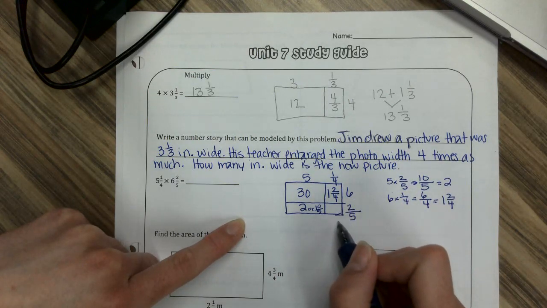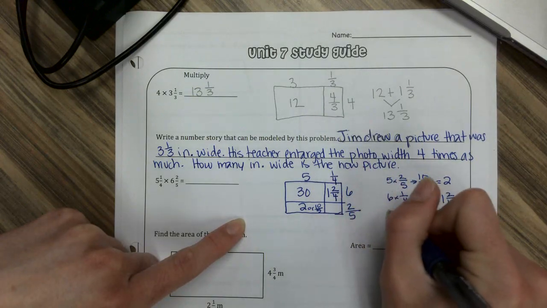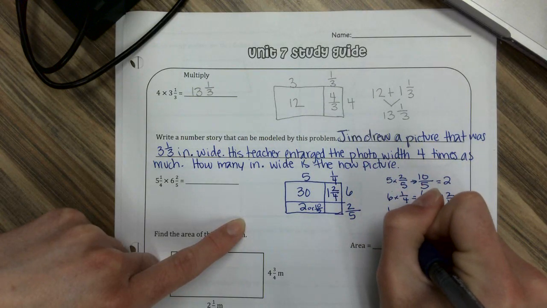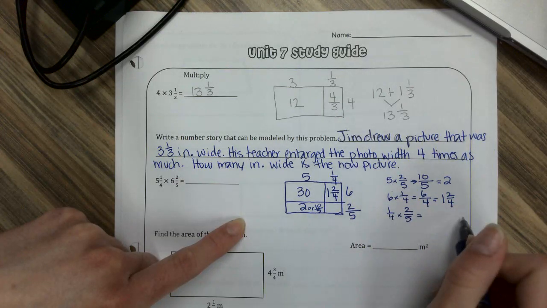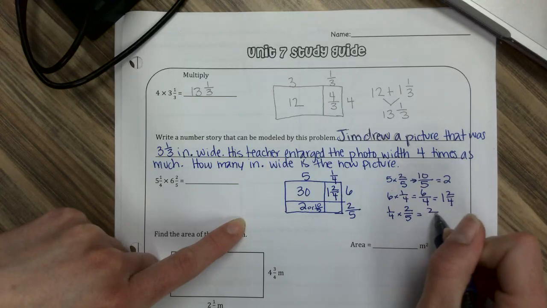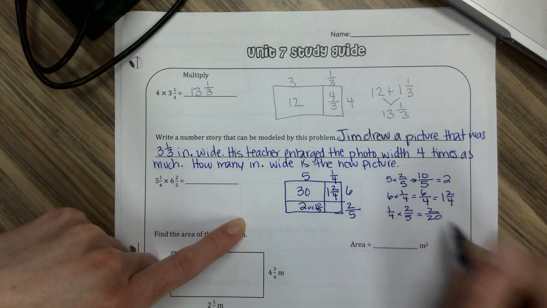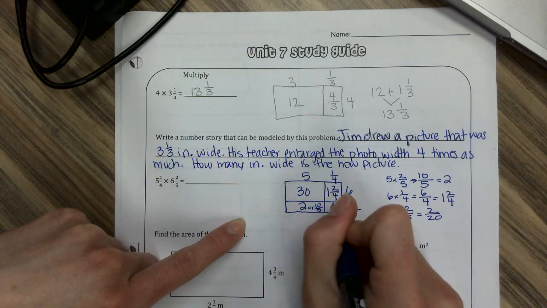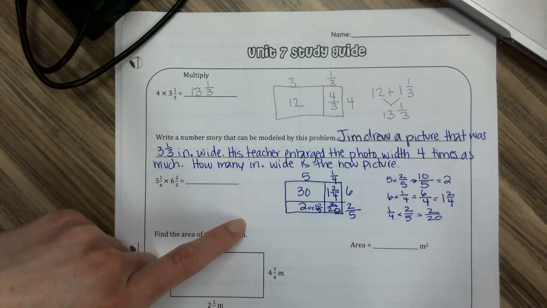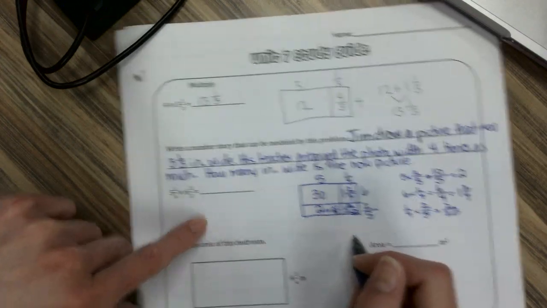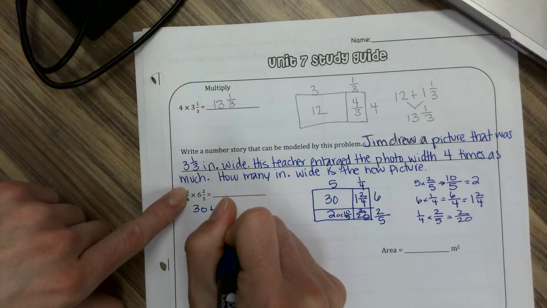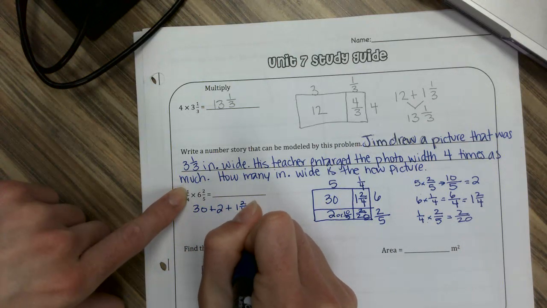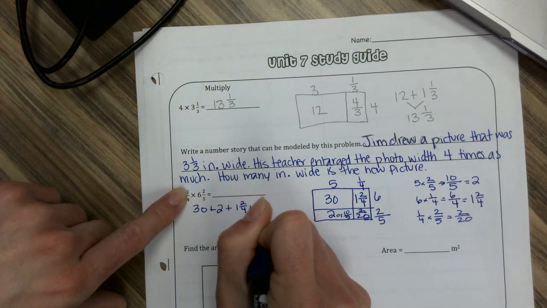And then I have a fraction by a fraction, 1/4 times 2/5. So I'm going to do 1/4 times 2/5, and I just multiply across. 1 times 2 is 2, 4 times 5 is 20. So then I've got 2/20. Okay. So now I need to add all of these numbers up. So I've got 30 plus 2 plus 1 and 2/4 plus 2/20.